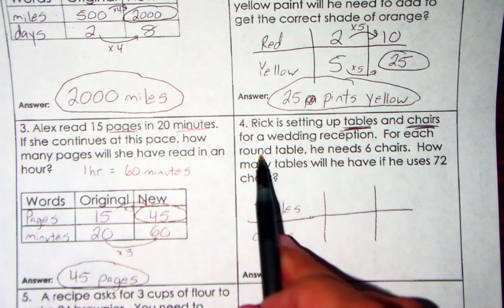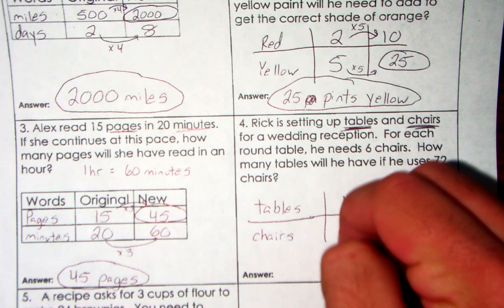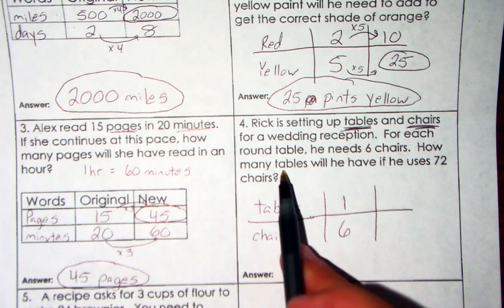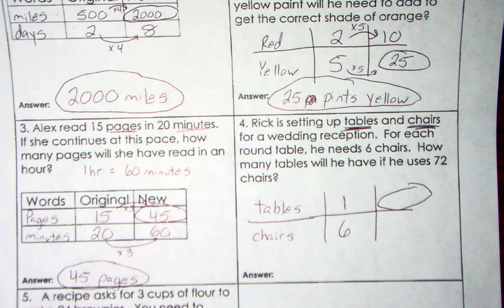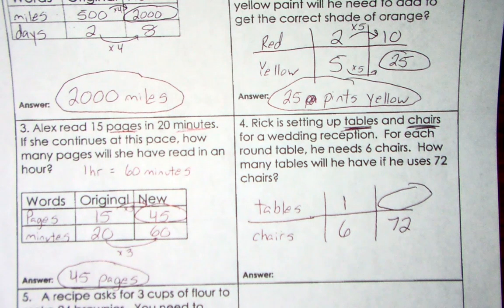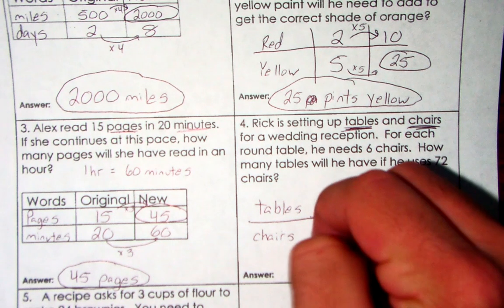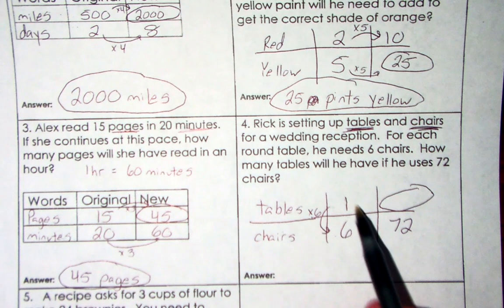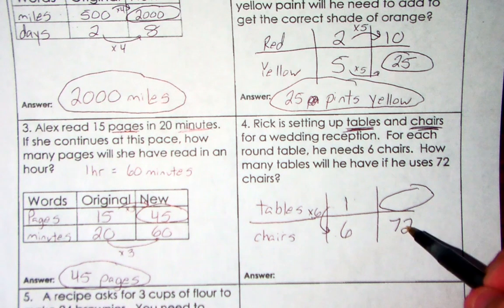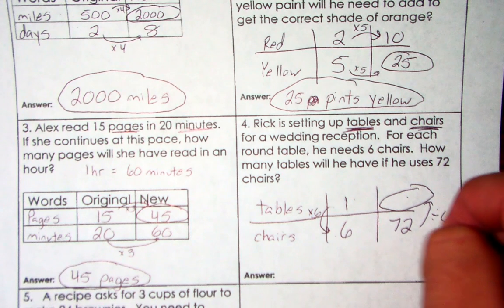For each round table, so for one table, it can hold 6 people. How many tables, so we're solving right here for tables, if he has 72 chairs? Alright, so there's a couple ways you can do this. You can say to go from 1 to 6, you multiply by 6. And notice that's going from small to big. Now if you go from big to small, you can't multiply. You'll do the opposite. You would divide by 6.